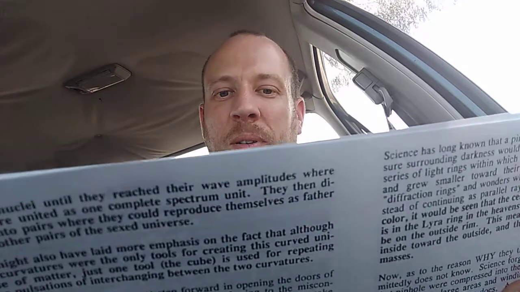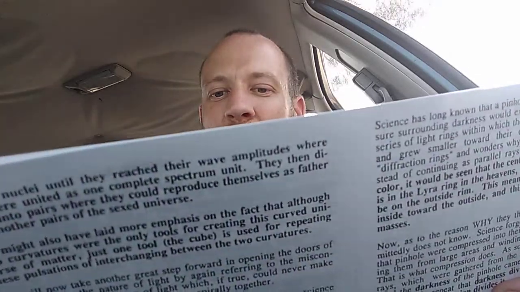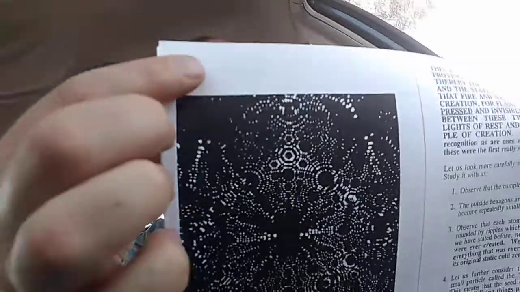Observe that each atom, no matter how small, is surrounded by ripples which prove that they are water. And as we have stated before, nothing other than water and fire were ever created. We also stated that fire destroyed everything that was ever created and returned it back to its original static cold zero. Okay, there's some water, I guess. It's surrounded by ripples of water, kind of like Dr. Masaru Emoto's water crystal experiments, I suppose. We can affect the atoms through the water.